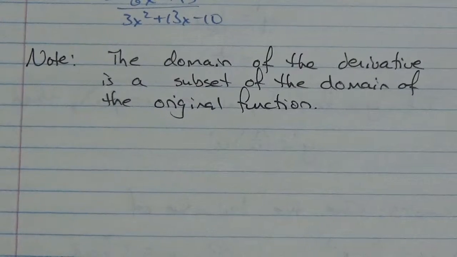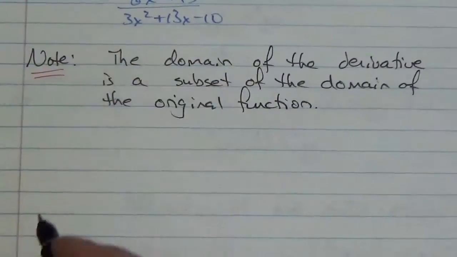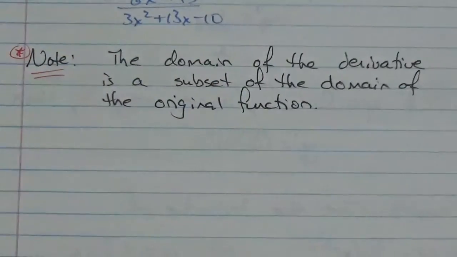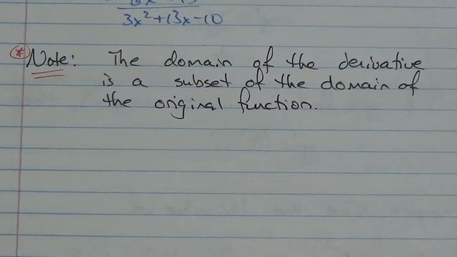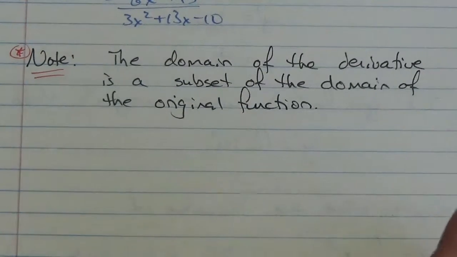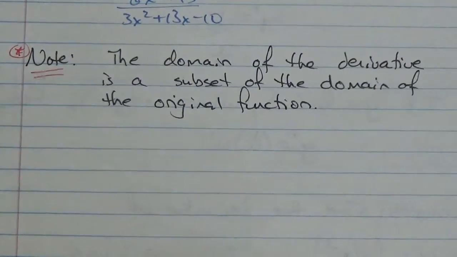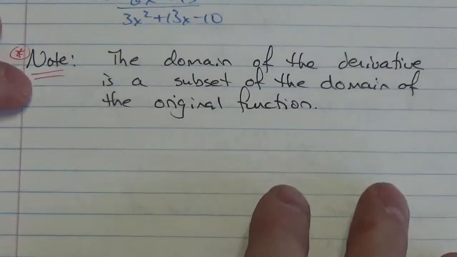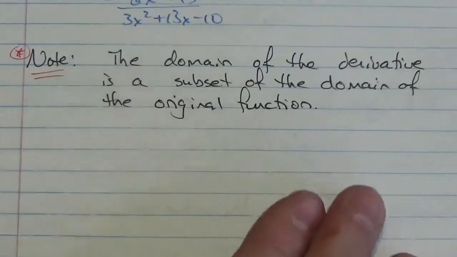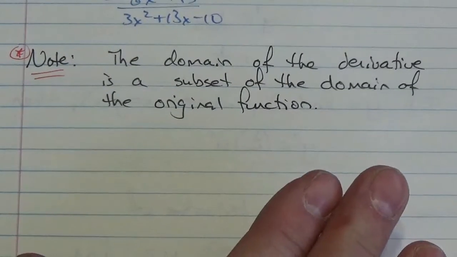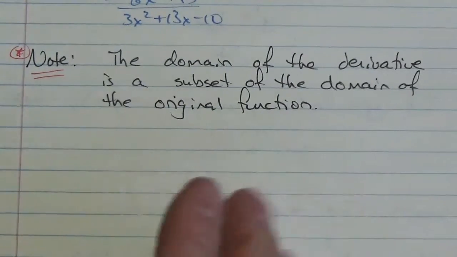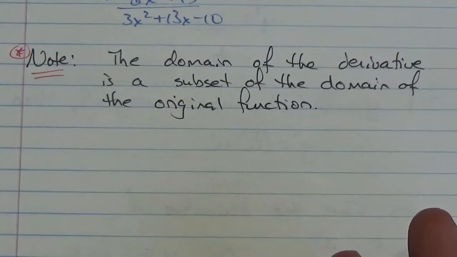Okay, now I just want to take a moment here and point something out, if it hasn't occurred to you at this point: there is a bit of an issue here. Earlier in this series of videos, I pointed out that when you're taking the derivative, the domain of the derivative should be a subset of the domain of the original function. In other words, the derivative identifies the slope of the tangent to the curve, but you can't have slopes where there is no function.